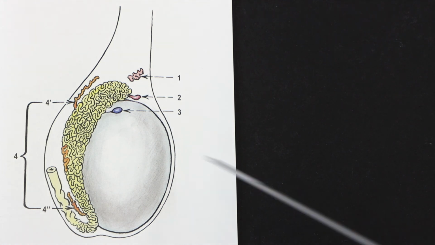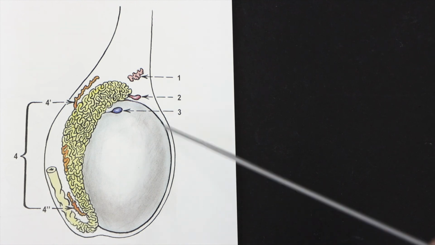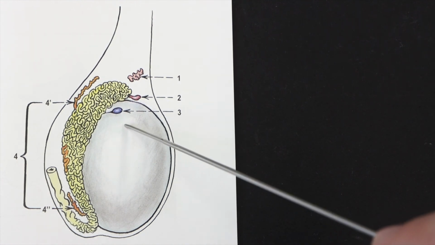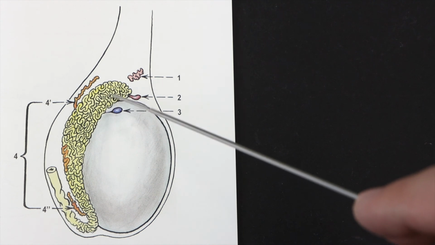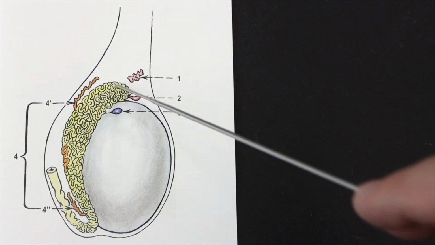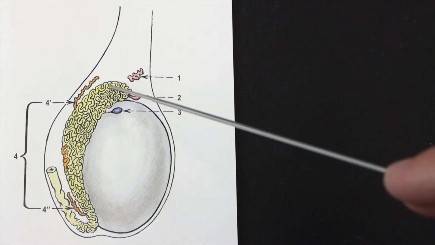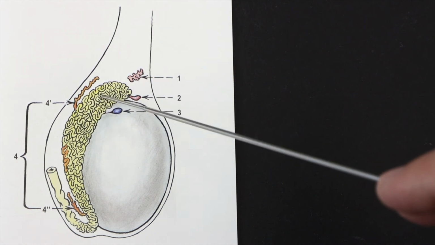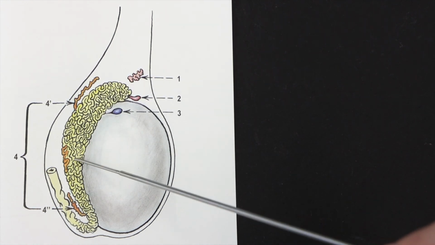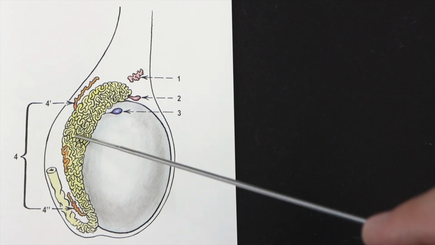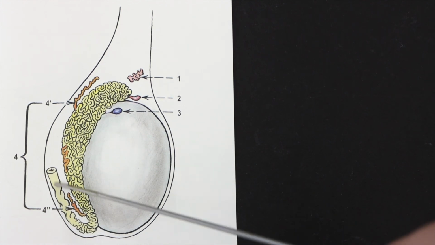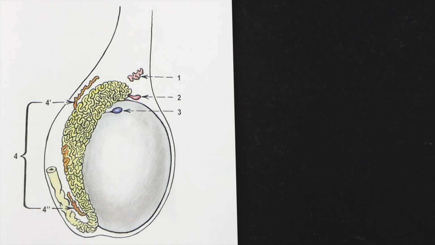So this is the whole passage of the sperm: from the seminiferous tubules toward the rete testis, toward the efferent ductules, toward the head of the epididymis, continuing to the lobules of the epididymis, then as one duct of the epididymis from the body to the tail, and then as the ductus deferens.